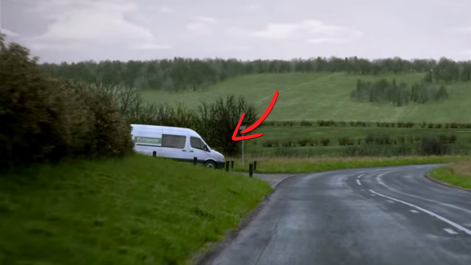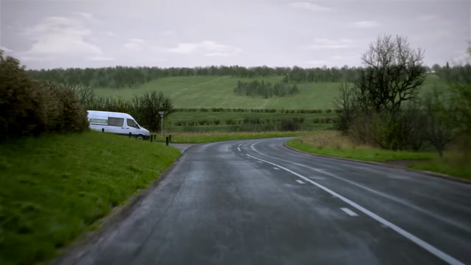In this clip, the hazard is the white van emerging from a side road on the left. It may pull out into our lane, creating a risk as we approach the bend. Visibility is slightly limited due to the curve of the road, so we should reduce speed and be prepared to stop if necessary.